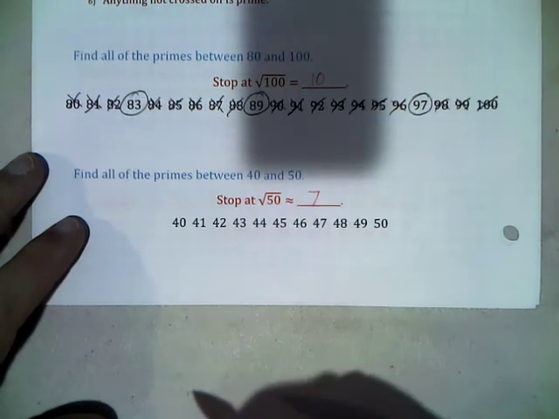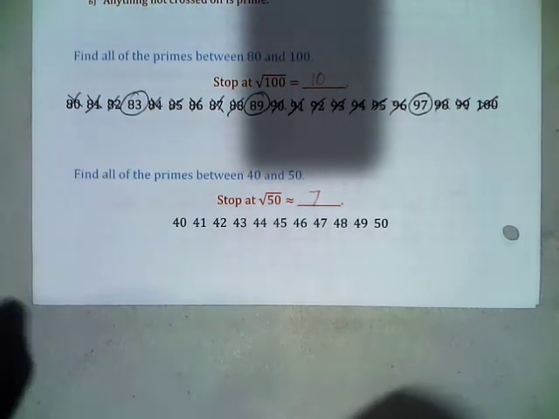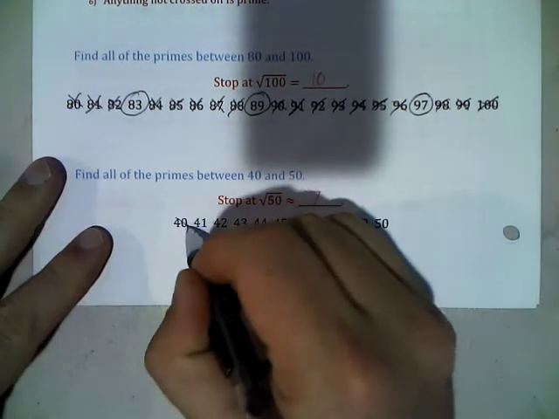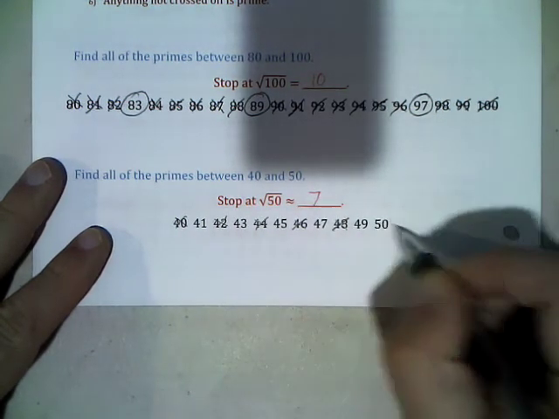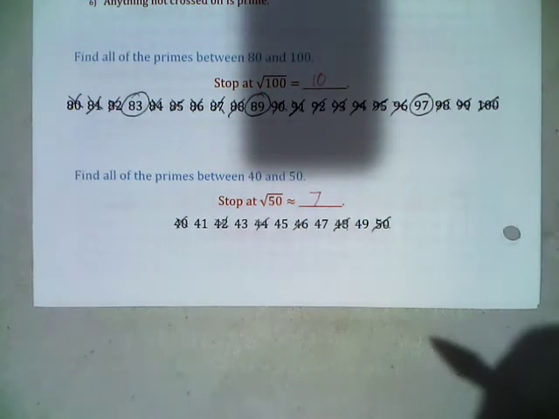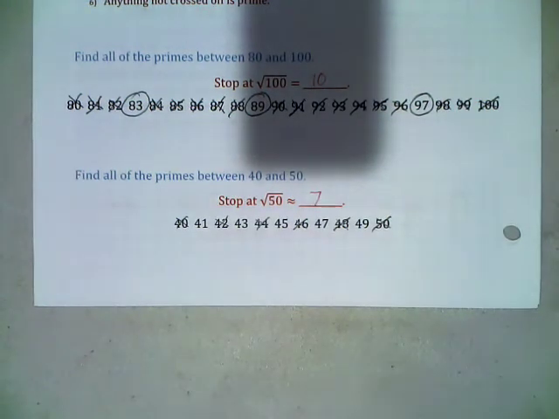So we start with the smallest prime, 2. So get rid of all the even numbers, basically. So 2 goes into 40, 2 goes into 42, 2 goes into 44, 2 goes into 46, 2 goes into 48, 2 goes into 50. All right, now I'm moving on to 3. 3 is my next prime.